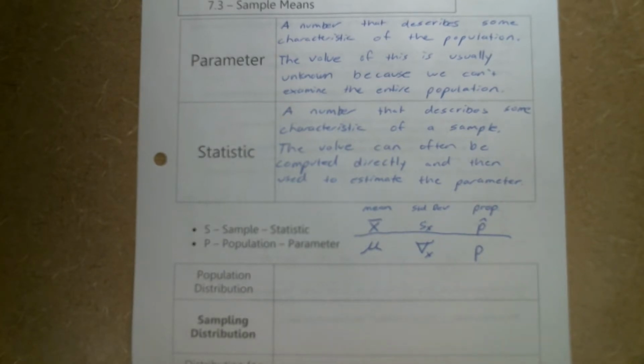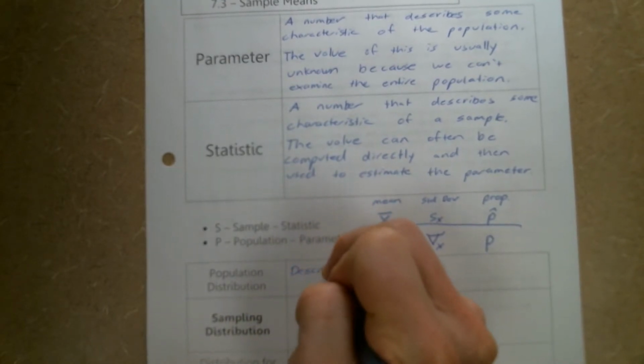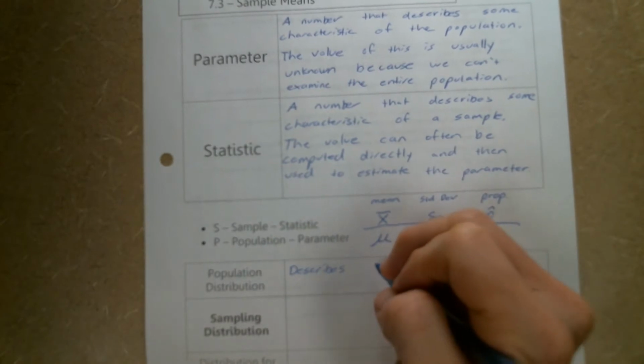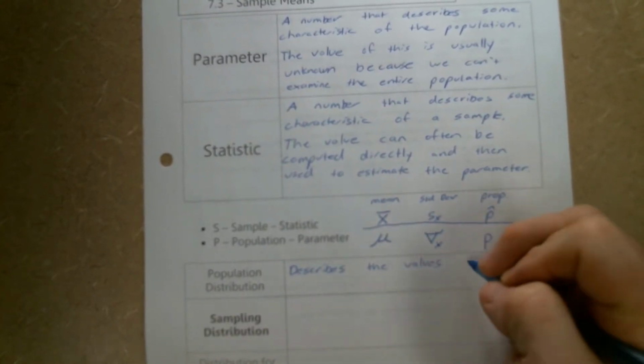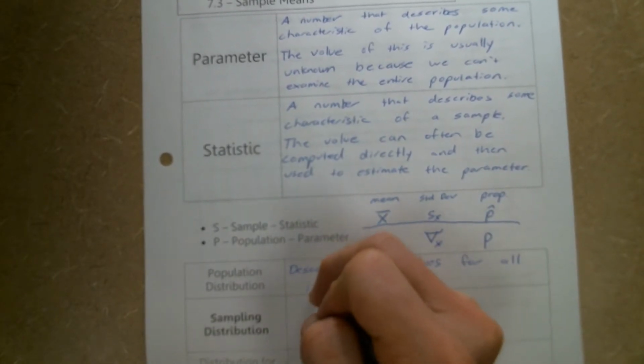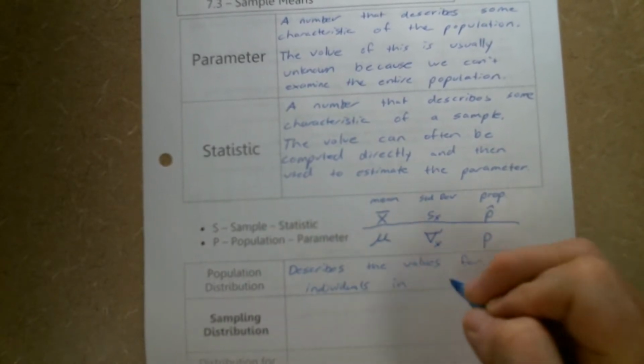Now, a couple other terms are going to be important, and we have to keep them straight in our heads because they all have similar names, but they all mean something different. A population distribution describes the values for all individuals in the population.